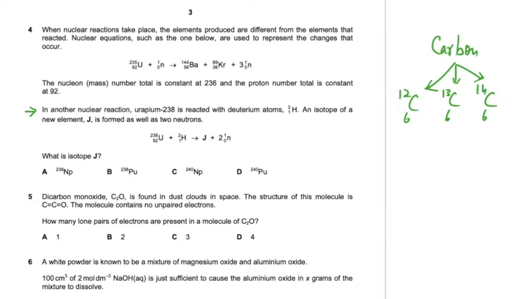So in another nuclear reaction, uranium-238 is reacted with deuterium atom and a new element J is formed. Look at this nuclear reaction. In the nuclear reaction, the number of protons on the left hand side must be equal to the number of protons on the right hand side. So can you count how many protons?